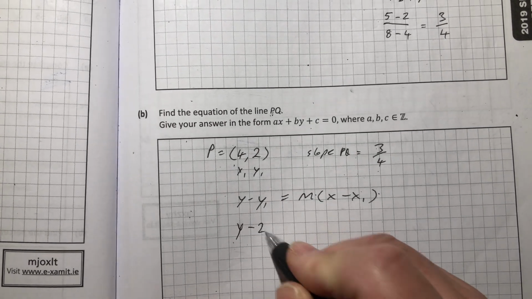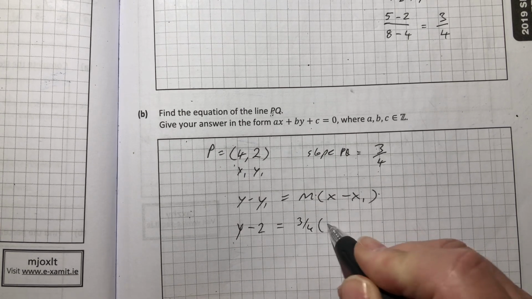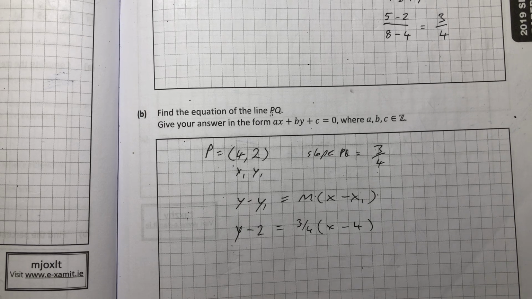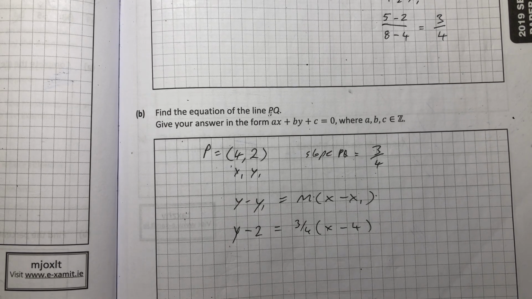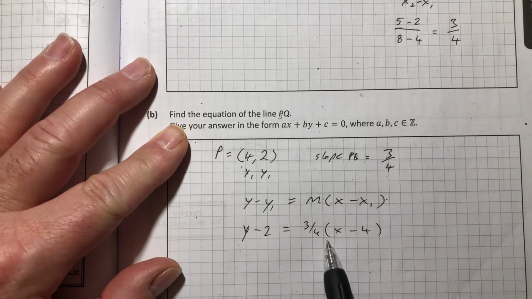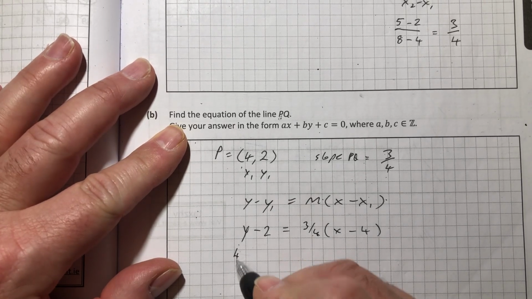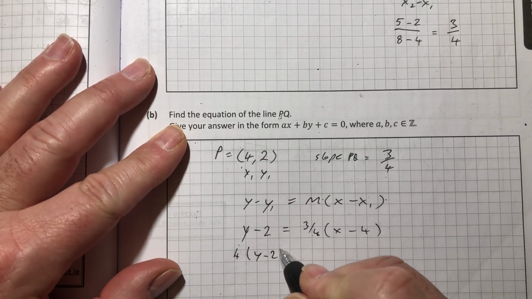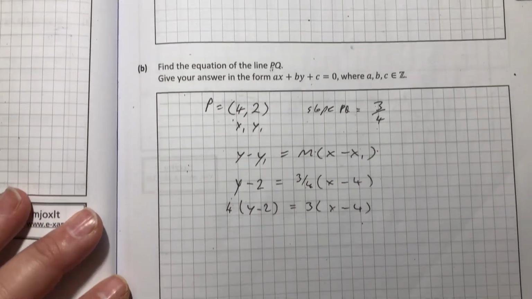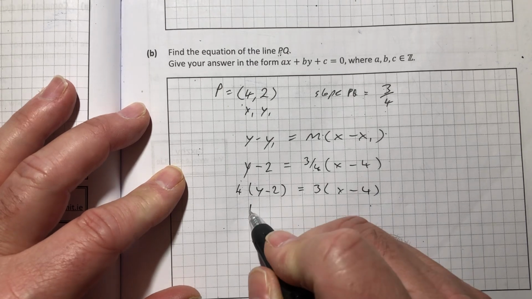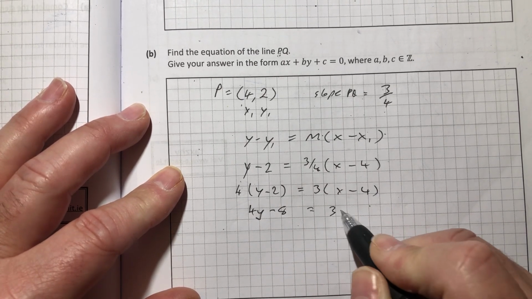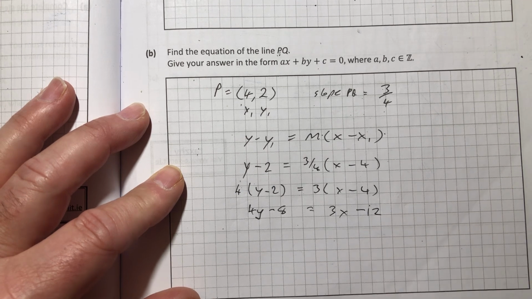So there's my x1, y1, and now I'm going to sub it into the formula. y minus y1 equals m times x minus x1. Now you'll have marks at this stage already because you have used the correct formula and you've substituted correctly into the formula. I don't like the fraction, so I'll multiply across by the number on the bottom. So it's 4 times y minus 2 equals 3 times x minus 4. Brackets, 4 by y is 4y. 4 by minus 2 is minus 8, 3 by x is 3x, and 3 by minus 4 is minus 12.